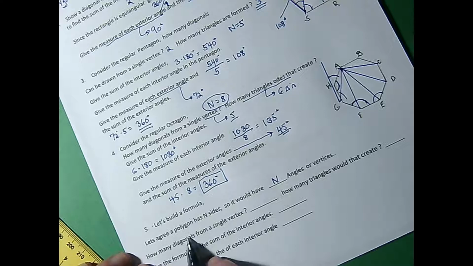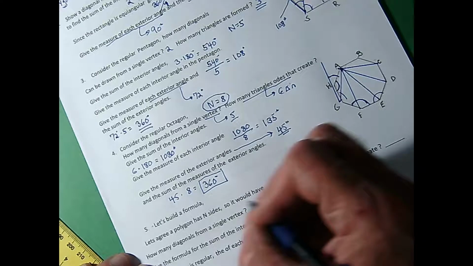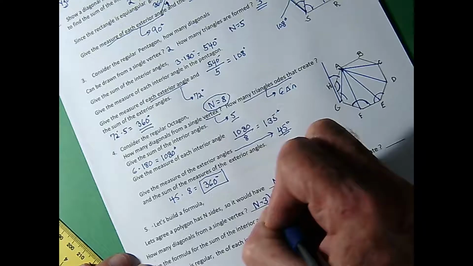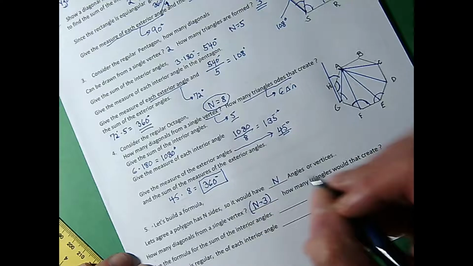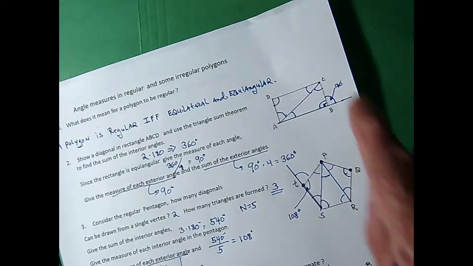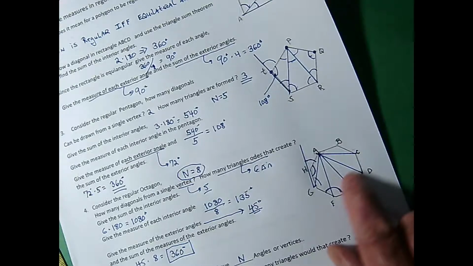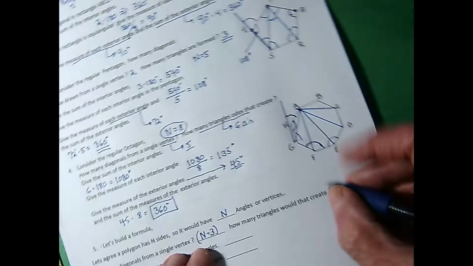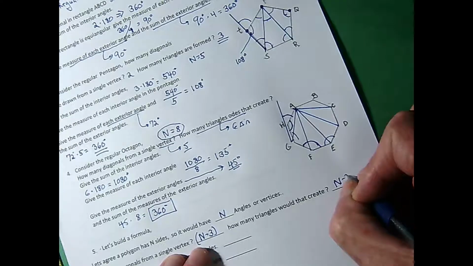How many diagonals could you draw from a single vertex? Well, from this vertex, I got to leave 3 of them out. So it's going to be n minus 3 diagonals from a single vertex. But how many triangles would that create? I'm thinking back here, 1 diagonal gives me 2 triangles, 2 diagonals gives me 3, and 5 diagonals gave me 6 triangles. So it gives me 1 more triangle than I had diagonals. I got to add 1 to this, and that tells me n minus 2. N minus 2 triangles are formed.